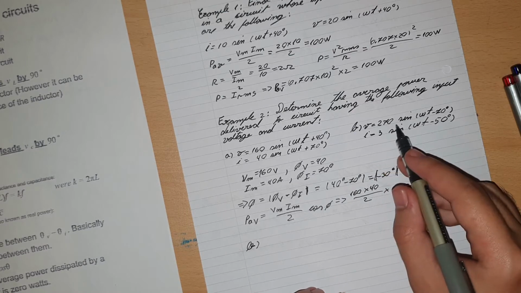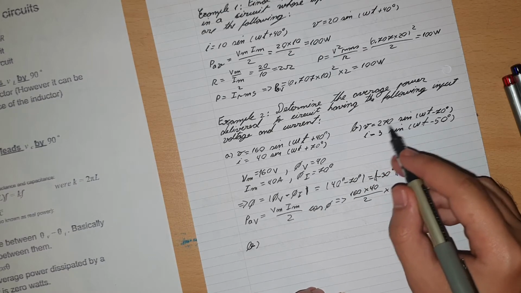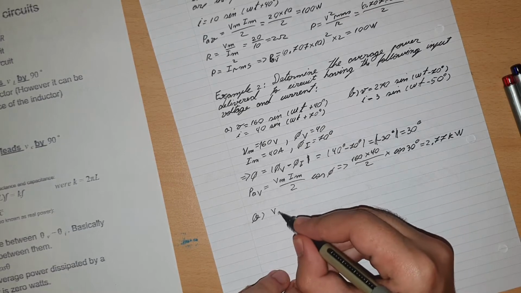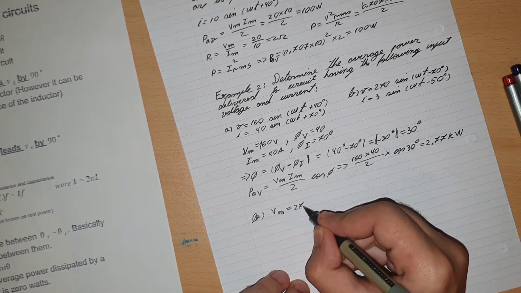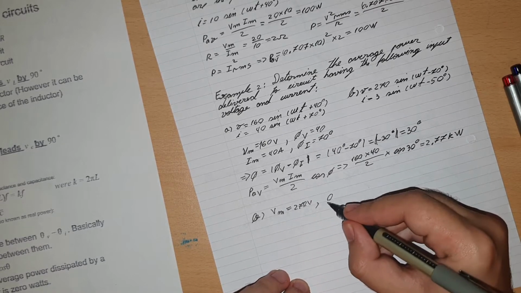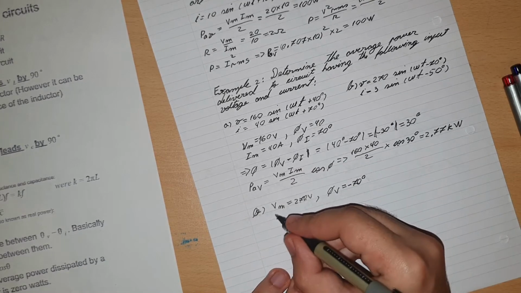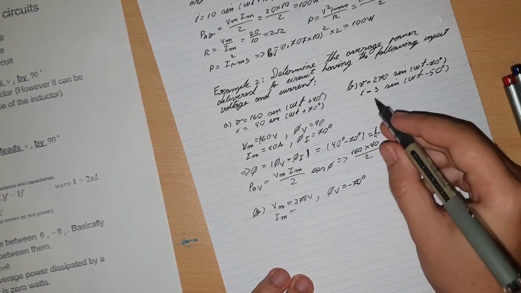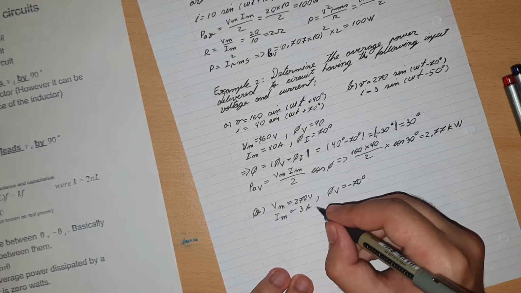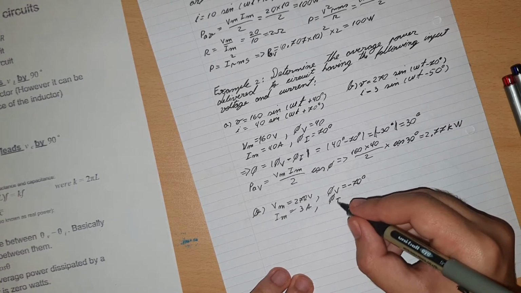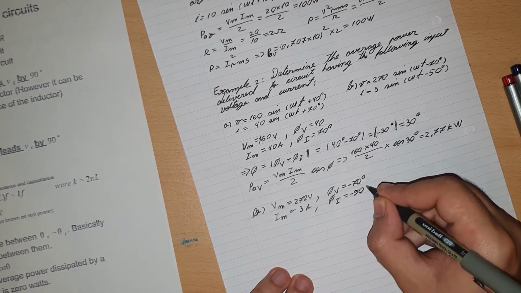In the voltage, Vm is equal to 270 volts peak, and it has an angle of minus 70. So Vm is equal to 270 volts, and the angle of V is equal to minus 70 degrees. Im is equal to, the peak value is 3 amps, and the angle is minus 50. So the angle of I is equal to minus 50 degrees.